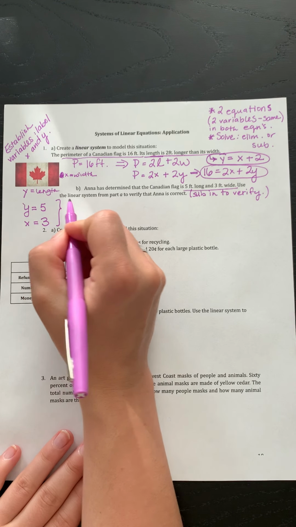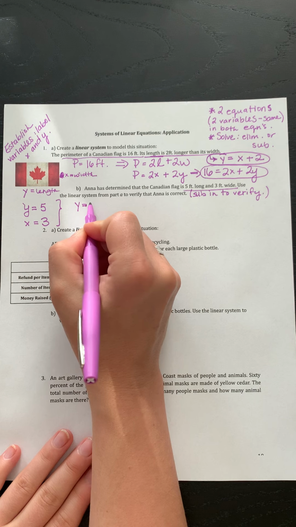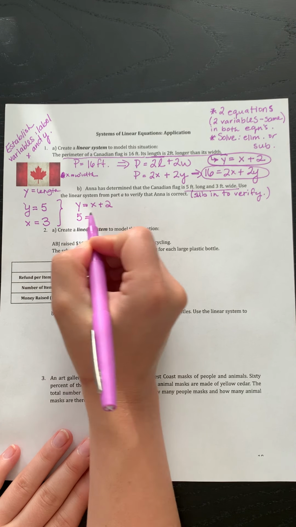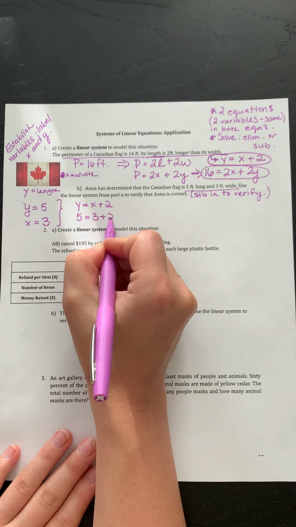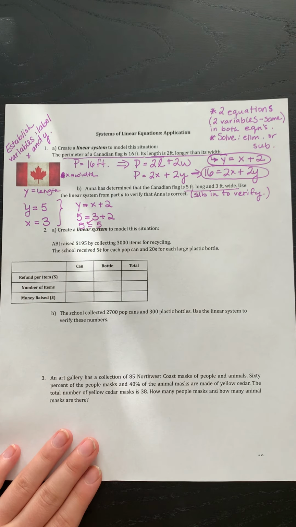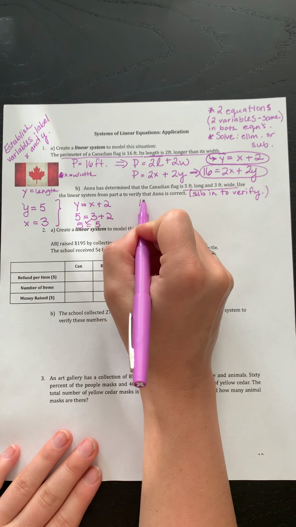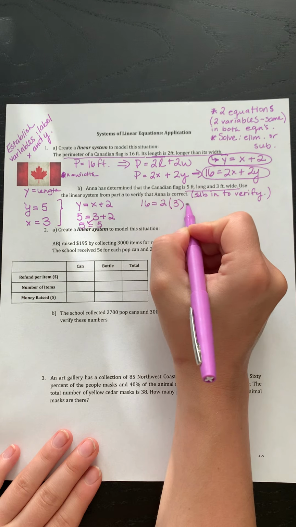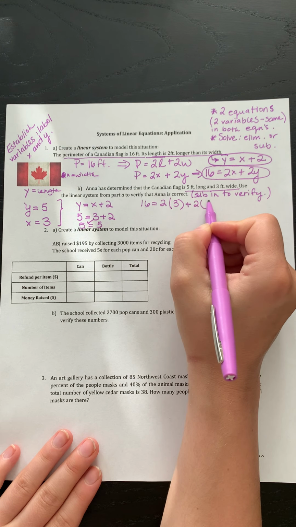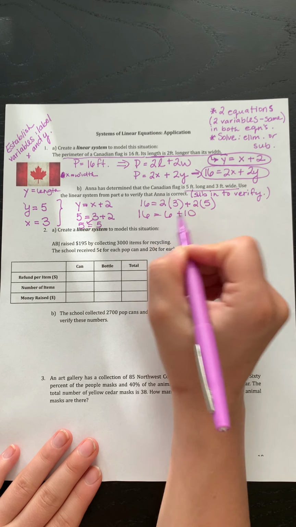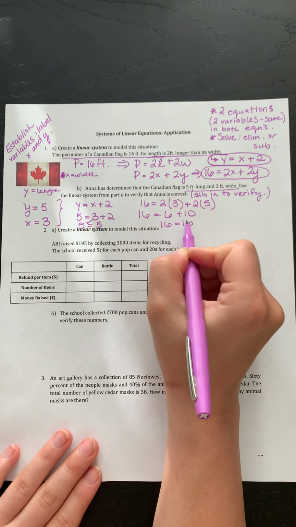Let's do one at a time. y equals x plus 2, sub in my y, which is 5, my x, which is 3, and then 5 equals 5. Did we verify? Yep. And then my other one, 16 equals 2 times 3 plus 2 times 5, 16 equals 6 plus 10, 16 equals 16.